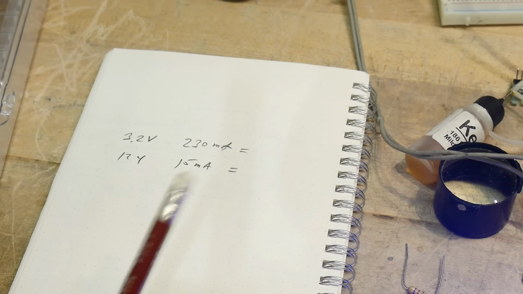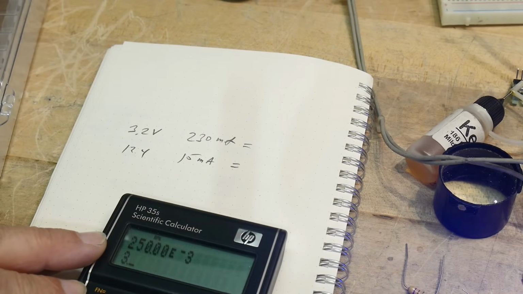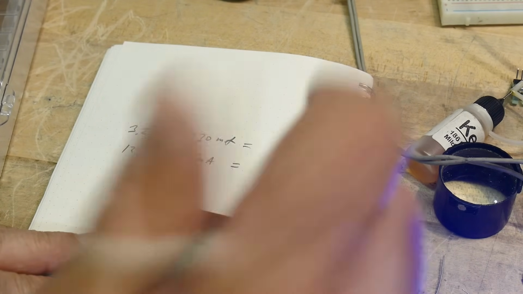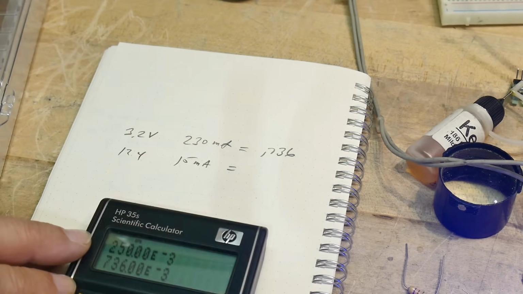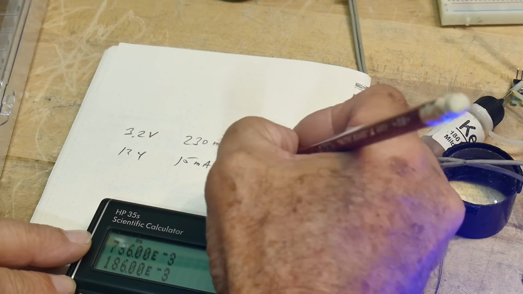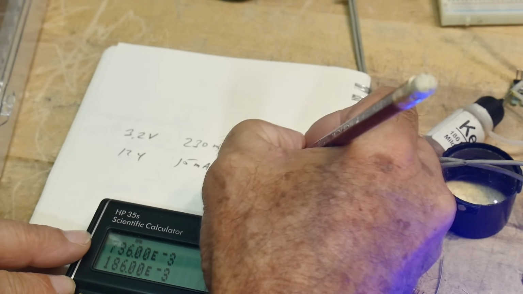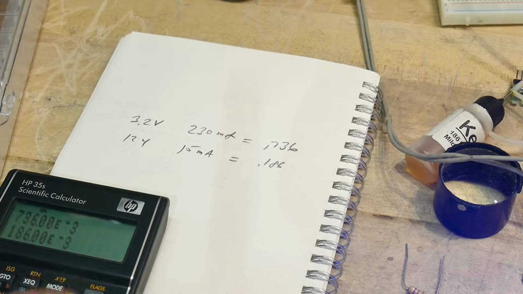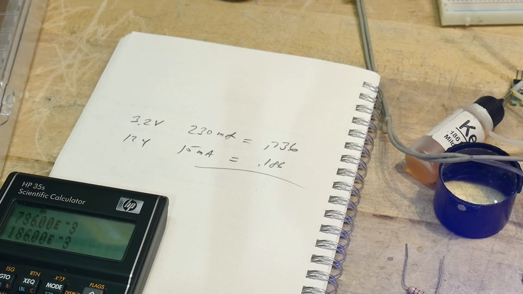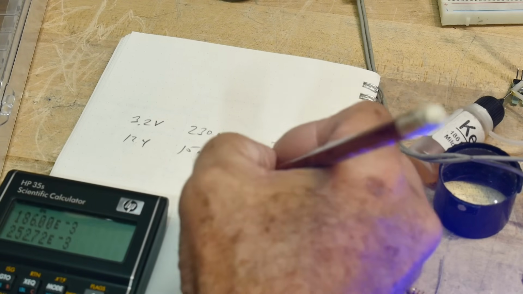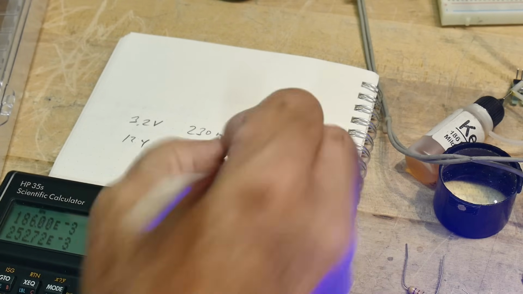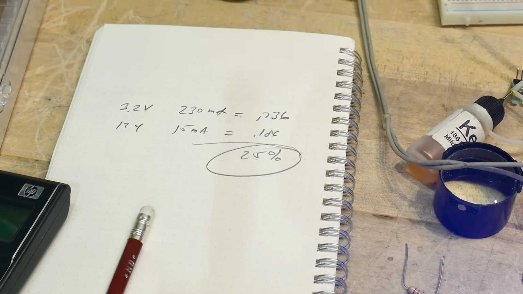Okay, so we can do this calculation. 3.2 times 0.23 is 0.736, and 12.4 volts times 15 milliamps is 186. So the efficiency is terrible right now. 186 divided by 736 is 25%. Okay, so my current efficiency is 25%.